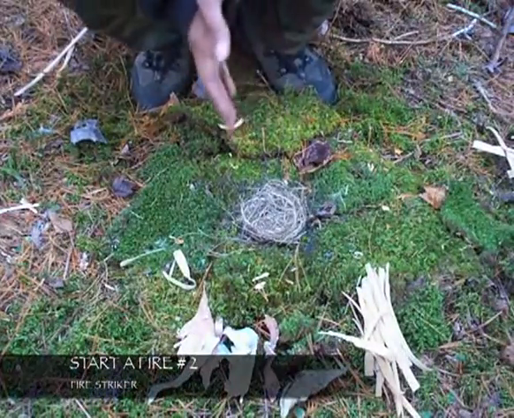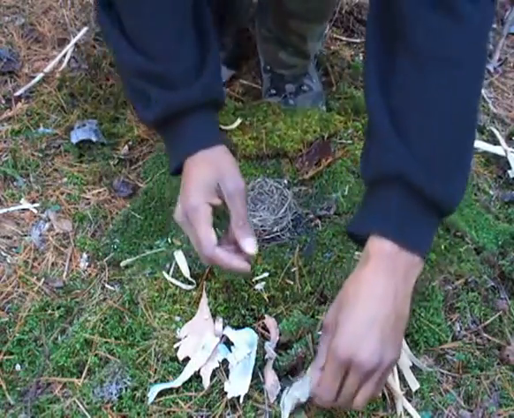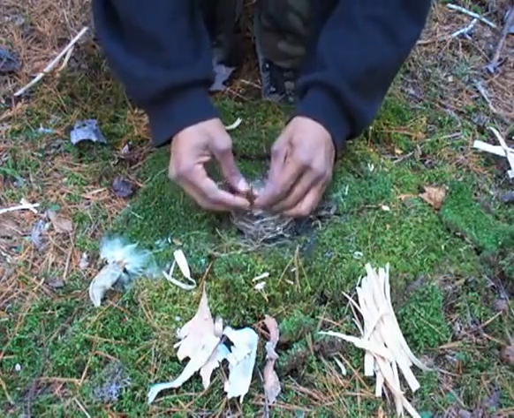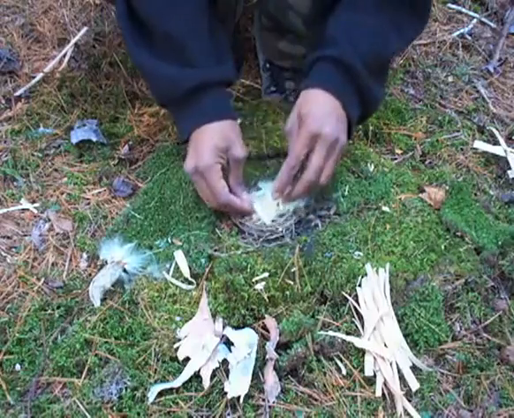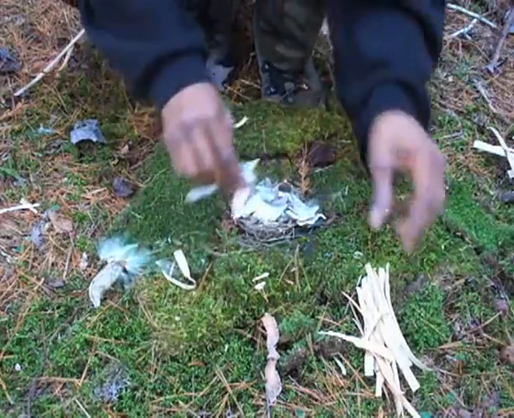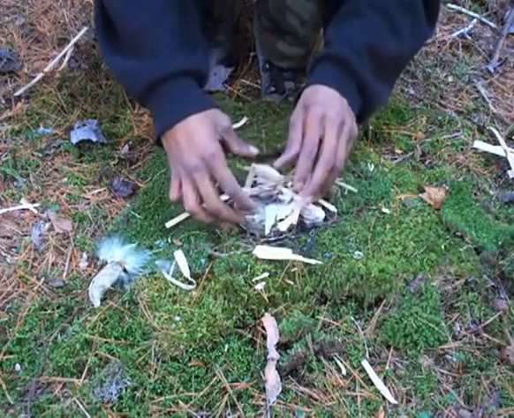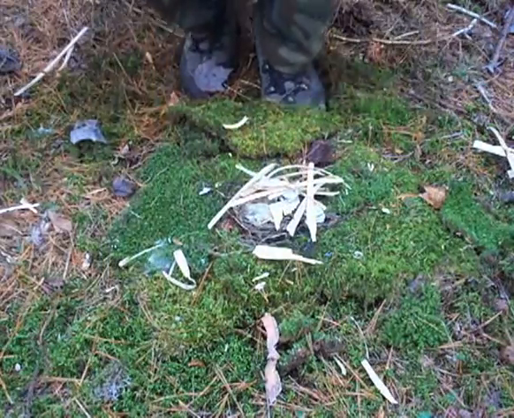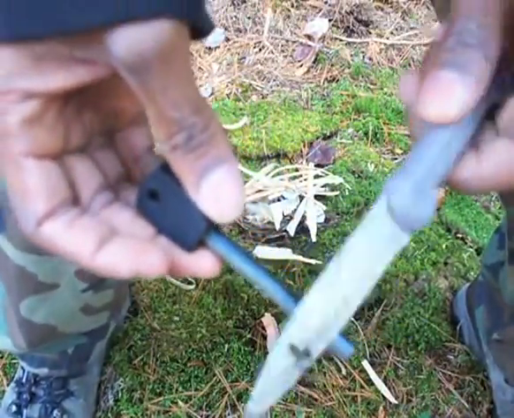Now for a second example to light a tinder bundle, I'm going to use the smaller bird's nest this time. I'm going to use cotton-like material once again. So I'll take it out, place it inside. Put some tree bark on it and some plant shavings. Some wood shavings. Now the way I'm going to light this fire is with a fire rod and a knife.